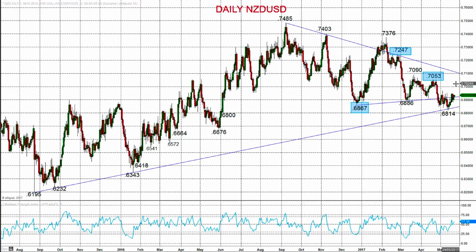So there is risk for a further correction higher, maybe up towards 70 going into late May, but the bigger threat we feel is lower, having taken out 68.67 down to 68.14 in May, looking for a deeper correction down towards these targets with a 66 handle into June.